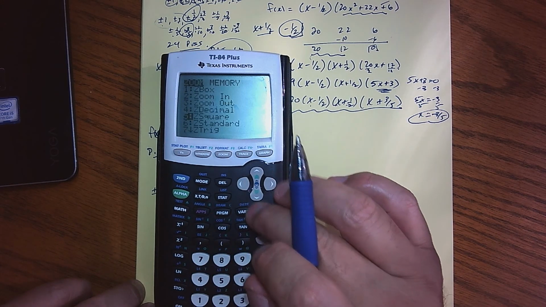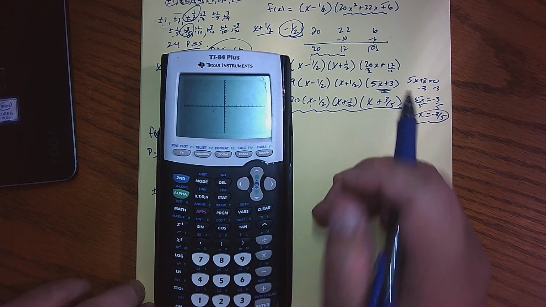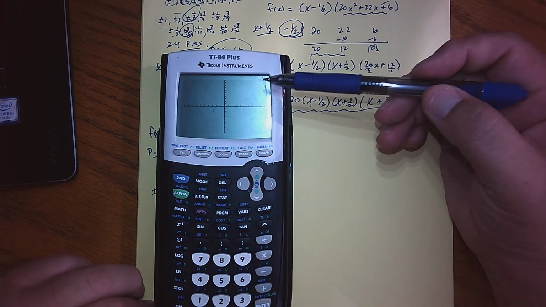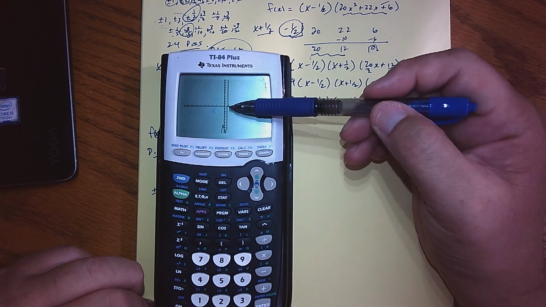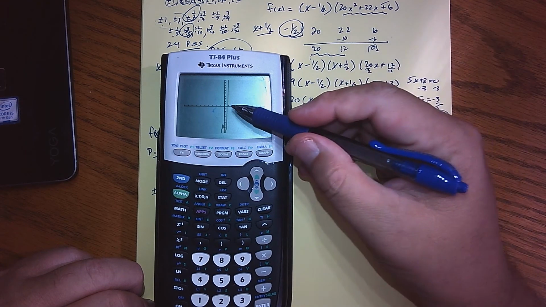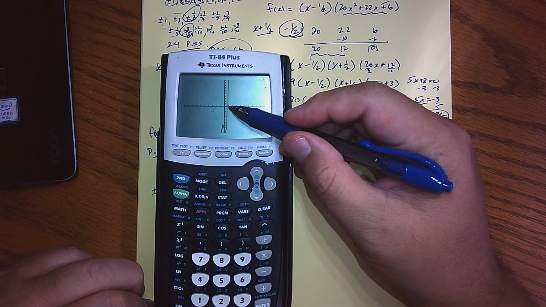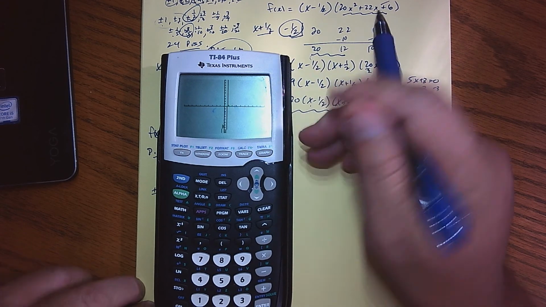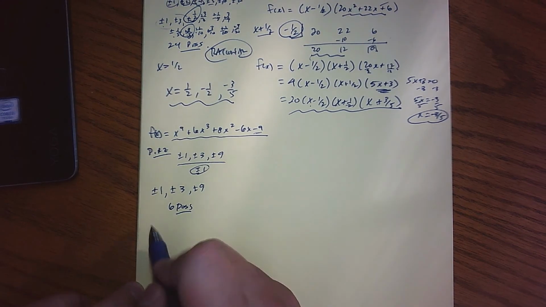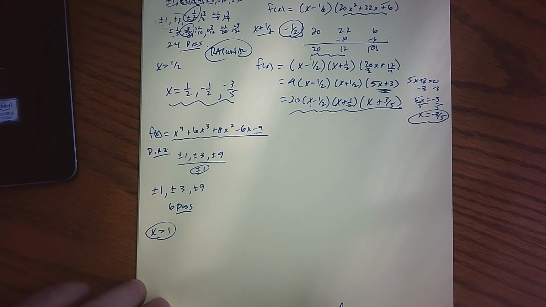So when I zoom out, we can see that we're crossing the x-axis only once, and that crossing seems to be happening really, really close to 1. So it looks like x equals 1 is our possibility here.